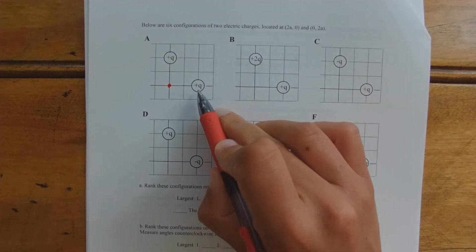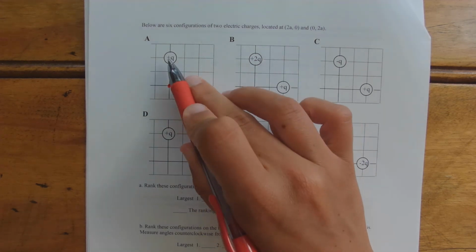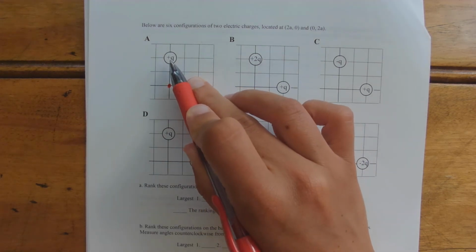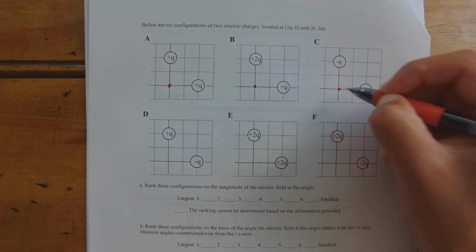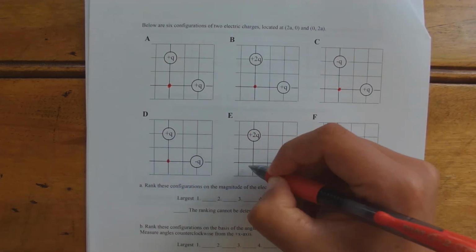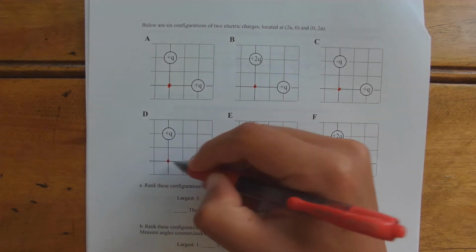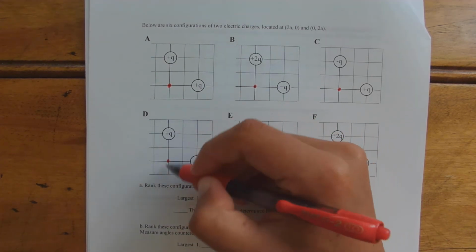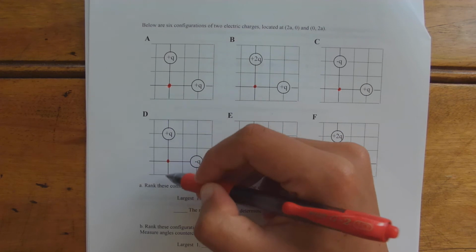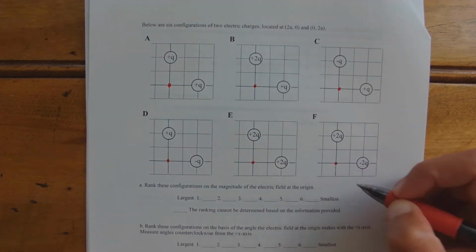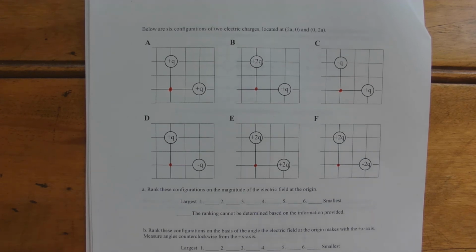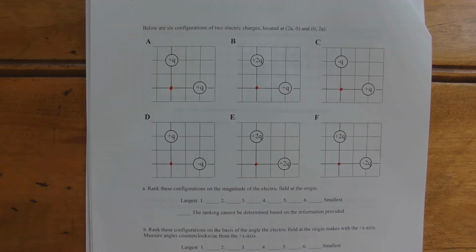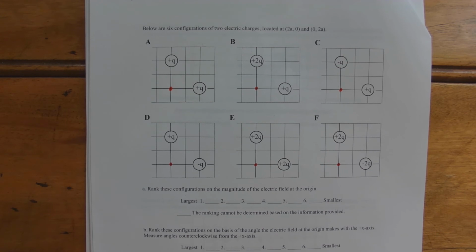So this charge would be at x equal to 2a and y equal to 0, and this charge would be at x equal to 0 and y equal to 2a. So the origin is here. And if you're looking in your book, you should be able to see that these lines are solid and these lines are dashed. So that shows you that this is the x-axis and this is the y-axis. It doesn't always print out, or in the video, I don't know if you'll be able to tell, but that also helps you figure out where the origin is.